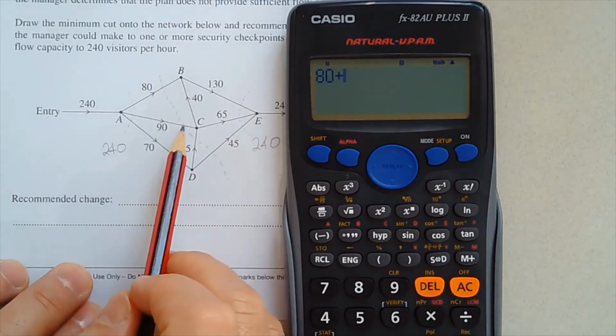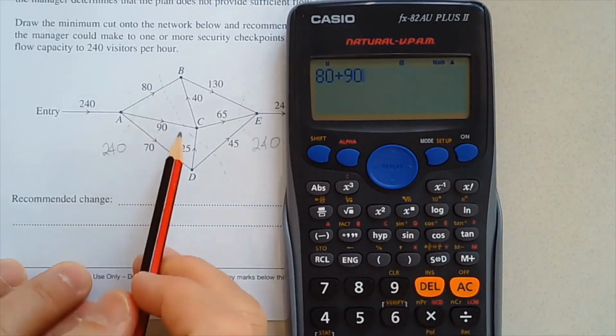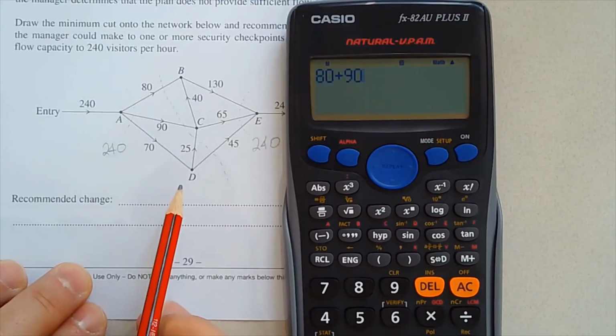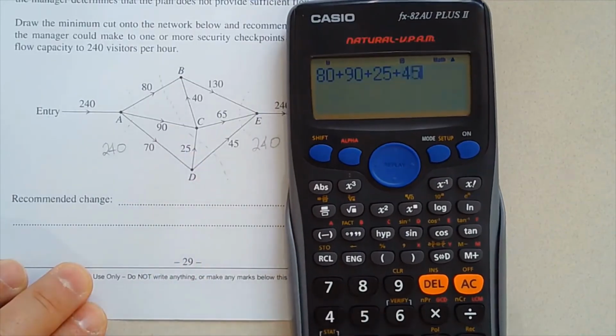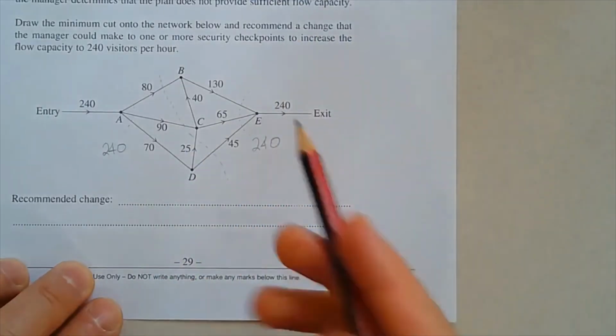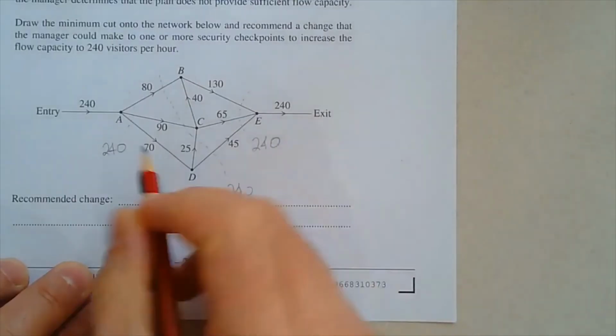80 plus 90. Okay, so those two cuts are included. We also have to cut off the 25 as well, and we also have to cut off the 45. Okay, and we get 240 there. So that's another cut that's equal to the other cuts.